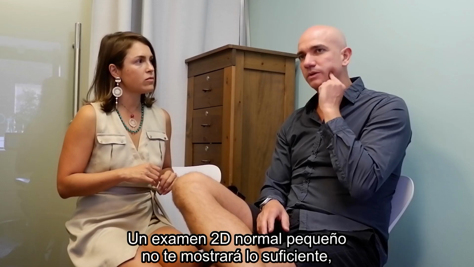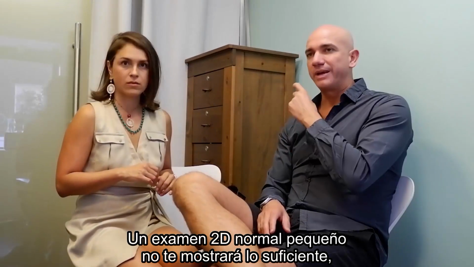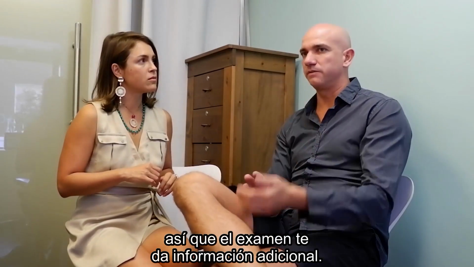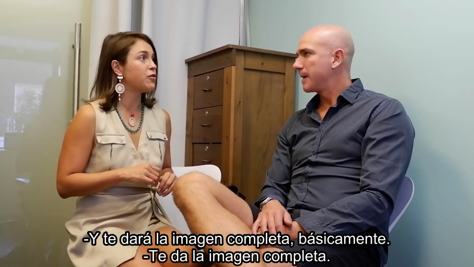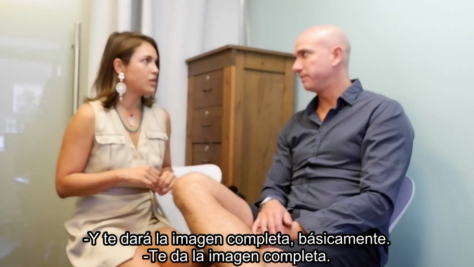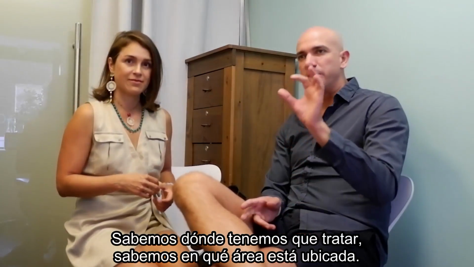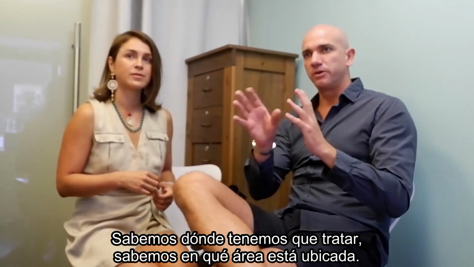A regular small dental x-ray will not show you enough. A regular 2D x-ray will not show you enough. So the scan really gives additional information. And it will give you the full picture, basically. Yes. So then when you are actually doing the treatment, you know what you're going to find and you know what you have to treat. We know where we have to treat. We know which area it's positioned, it's located.